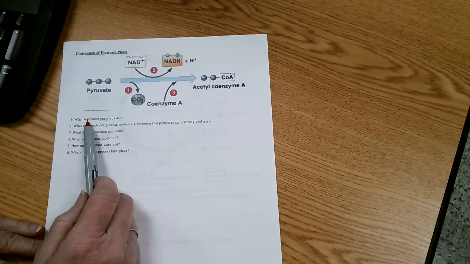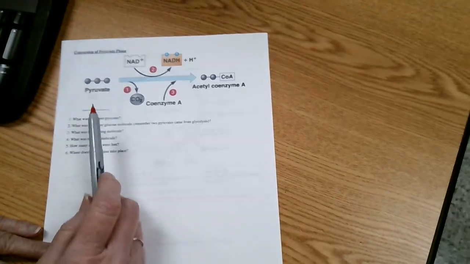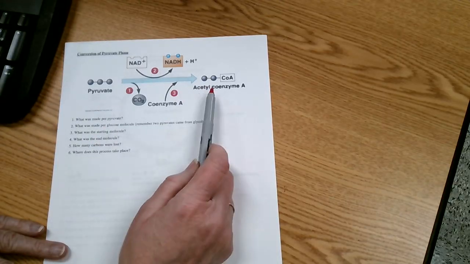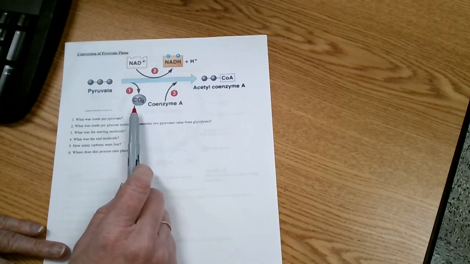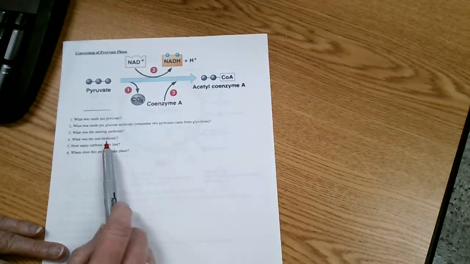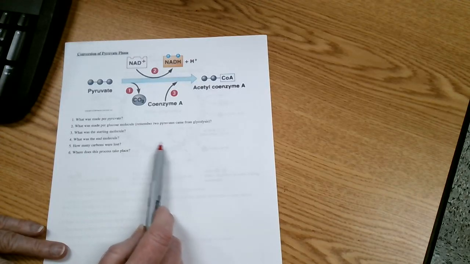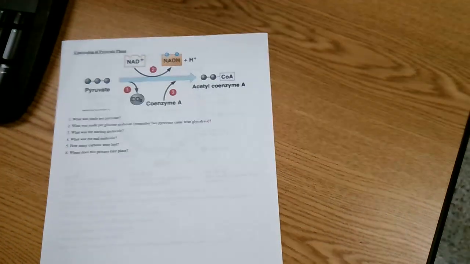So I'm asking you from 1 versus from the glucose molecule, which made 2. What was the starting molecule? Pyruvate. What was the end molecule? Acetyl coenzyme A. How many carbons were lost? Only 1 from each pyruvate. You might want to state that. How many carbons were lost? 1 from each pyruvate. And where does this process take place? Well, we're in the mitochondria.